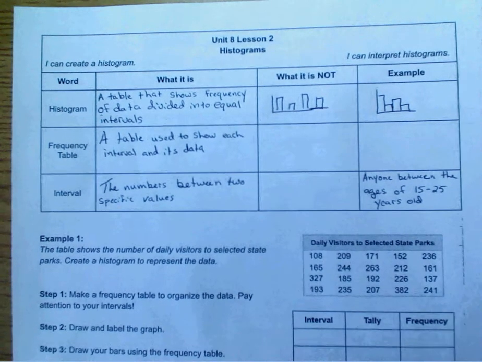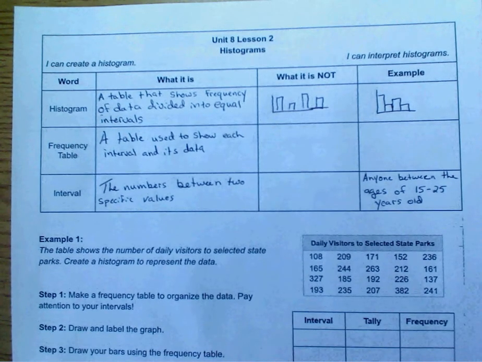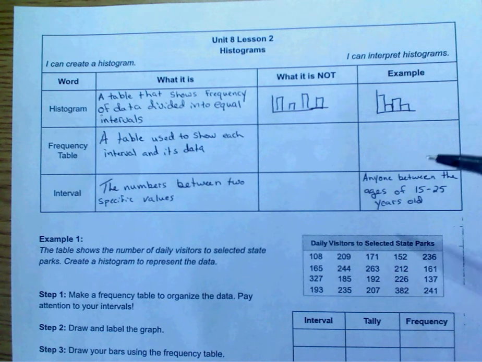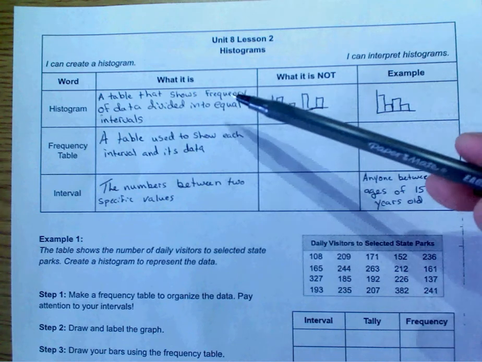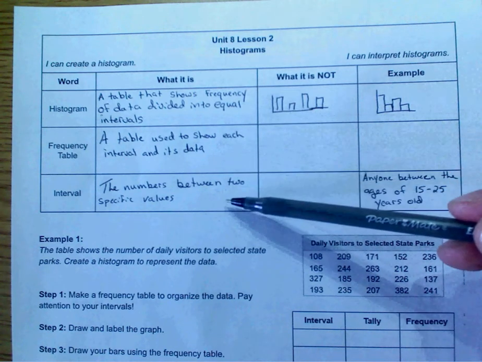All right, we have Unit 8, Lesson 2, histograms. Our targets are to create a histogram and interpret a histogram. So that means that we need to be able to identify what the histogram is telling us and also how to make one. Now, go ahead, pause the video right now and go through these three vocabulary terms: histogram, frequency table, and interval.